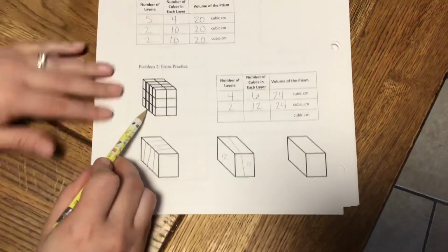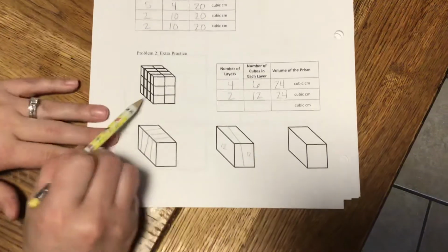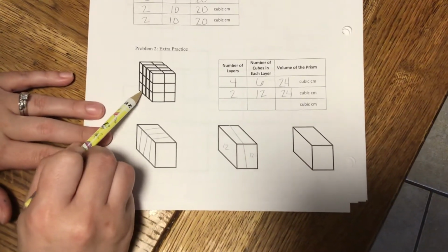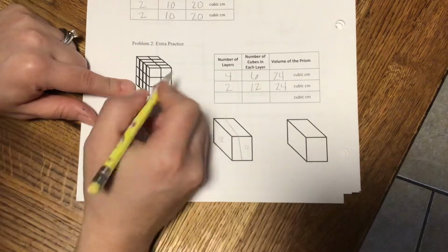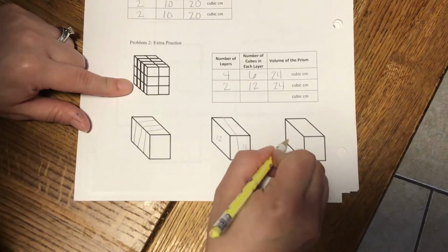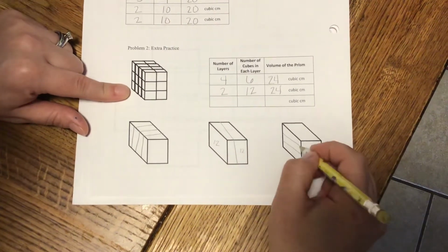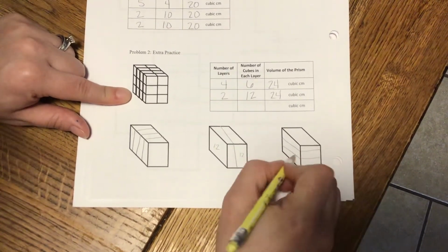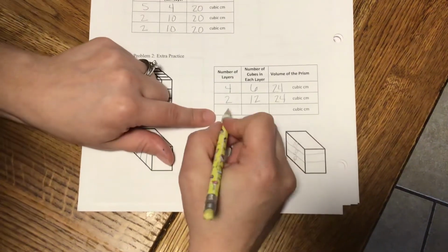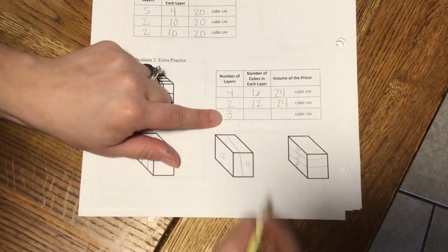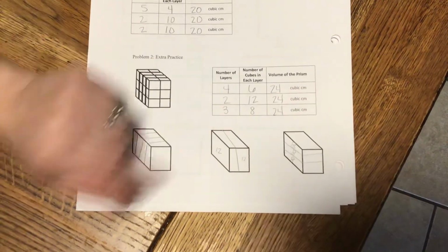The last way to look is from the bottom to the top. So our bottom layer has 1, 2, 3, 4 on both sides, so that's 8. And we have 3 layers. So we're going to draw on the side 1, 2 lines showing 3 layers, and we're going to wrap it around. So there are 8 cubes here, 8 cubes here, 8 cubes here. That's 3 layers of 8 cubes, so our volume is 24 centimeters cubed.